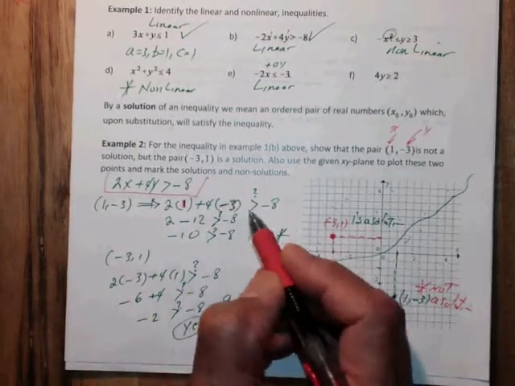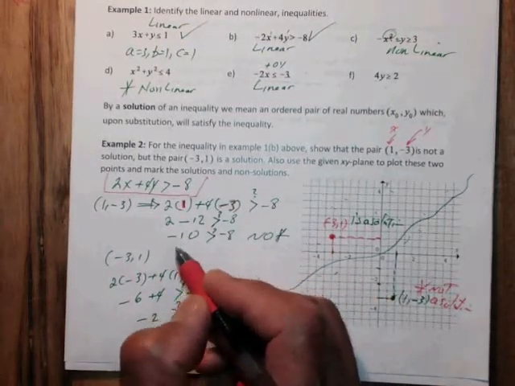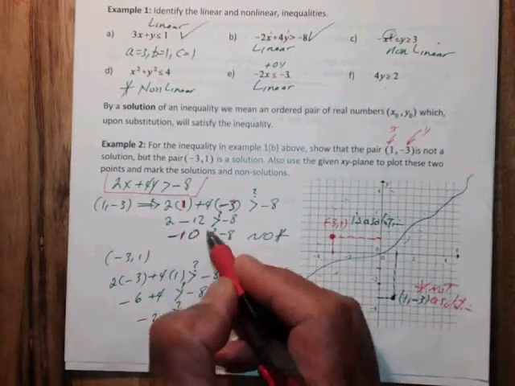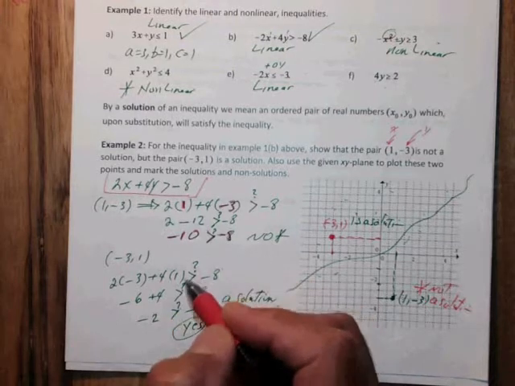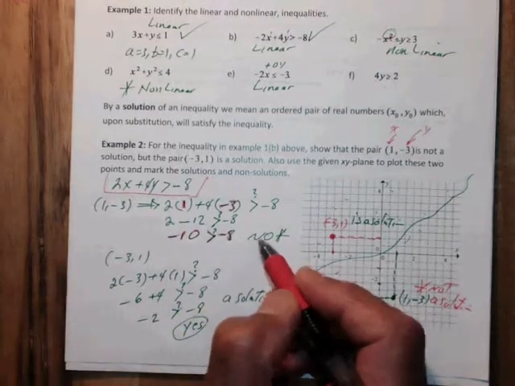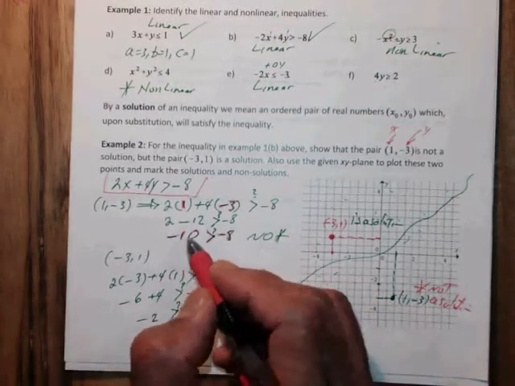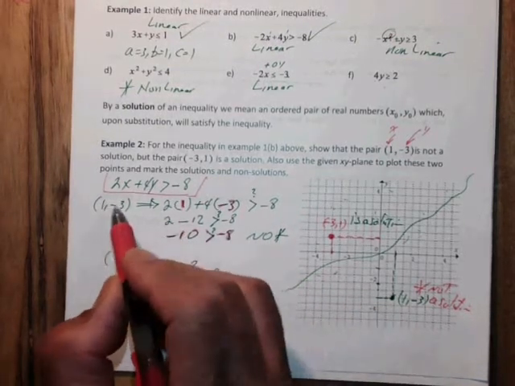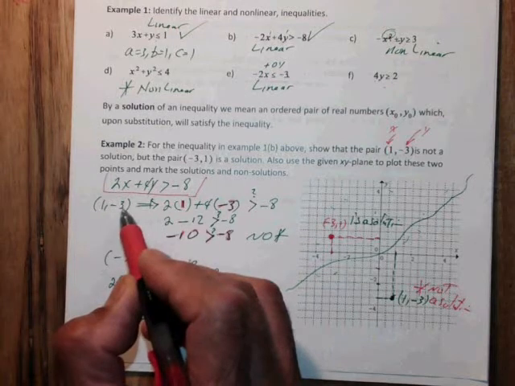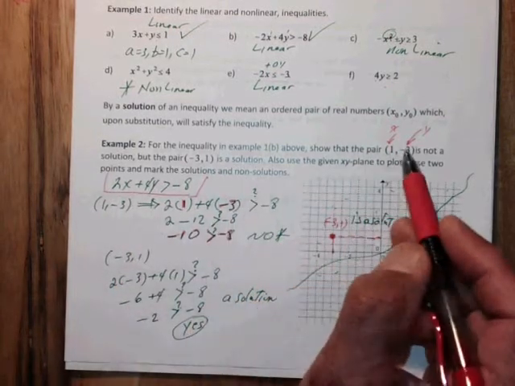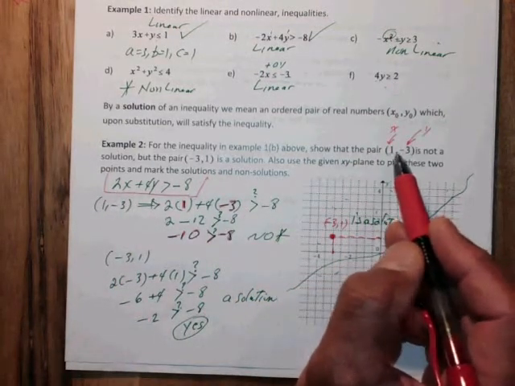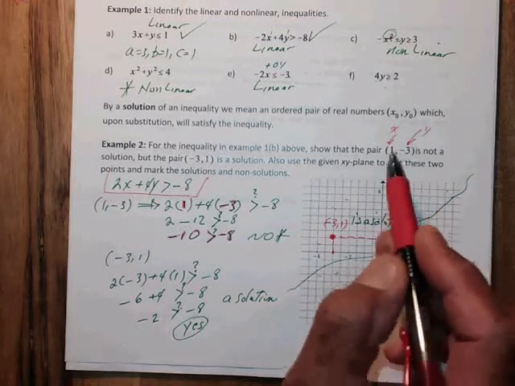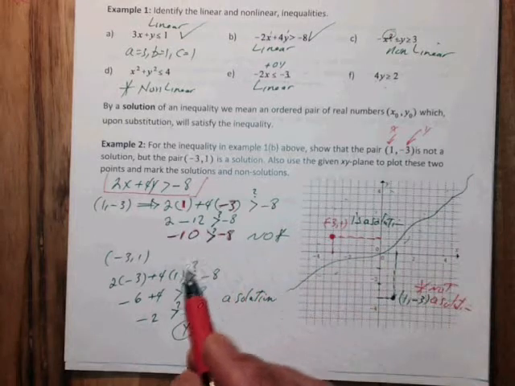If you work this out, you get negative 10 on the left side and negative 8 on the right side. Negative 10 is not bigger than negative 8, so 1 and negative 3 is not a solution.